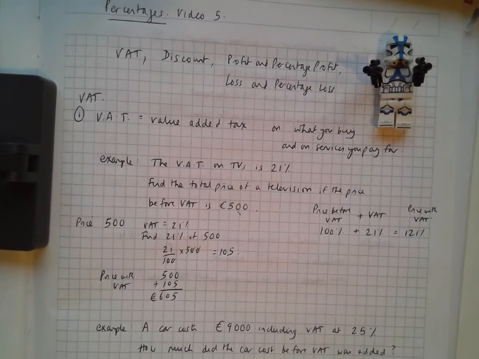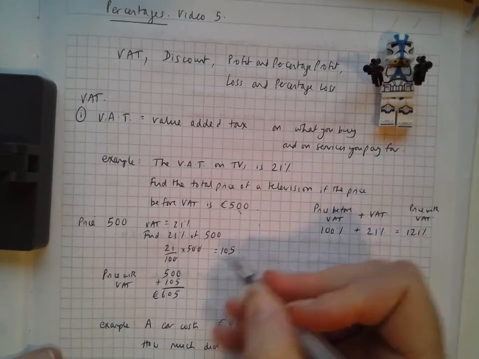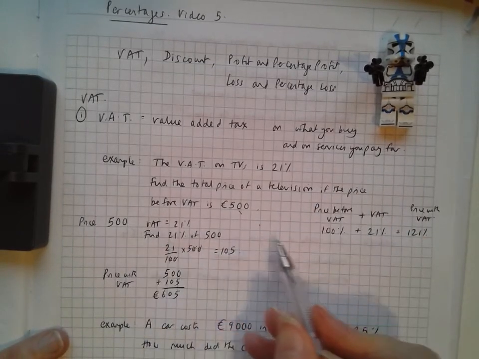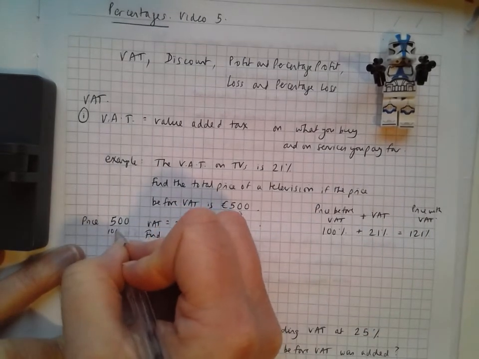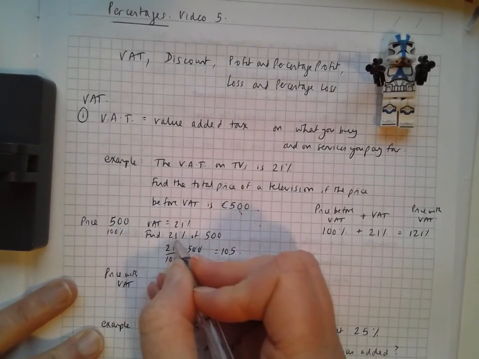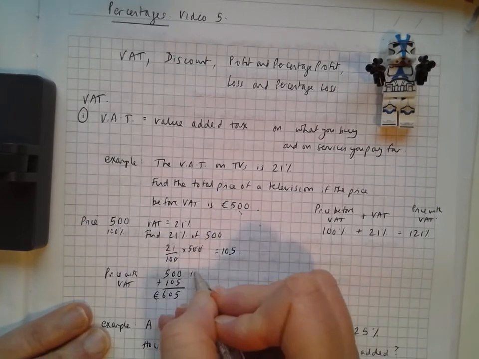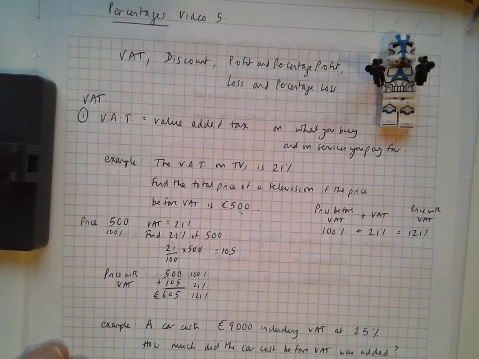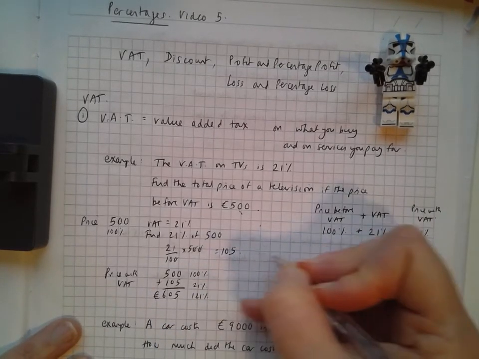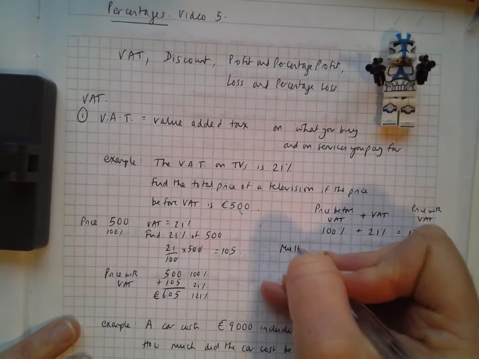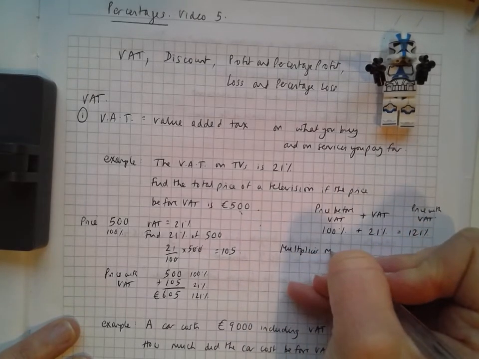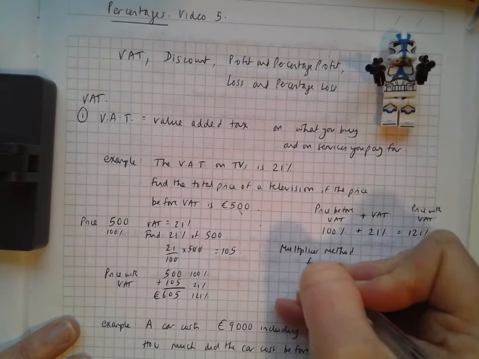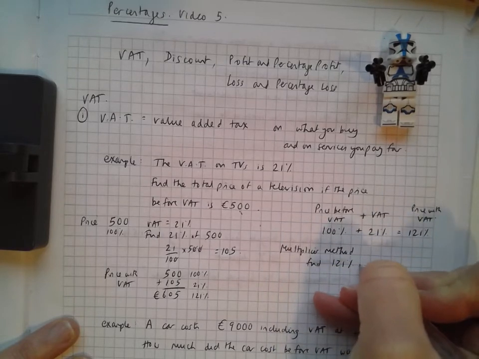Now, let's just talk about what the percentages are. So the price before was 100%. The VAT was 21%. So this was 100%, this was 21%, so this is 121%. Now again, if you want to use the multiplier method, you're finding 121% of €500.